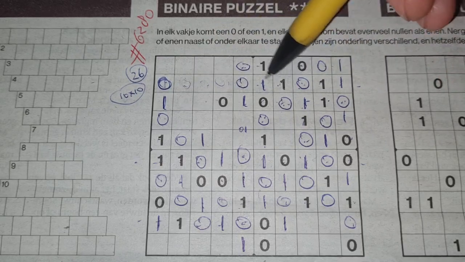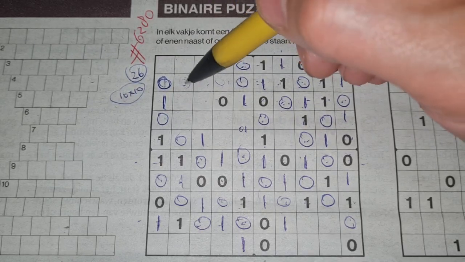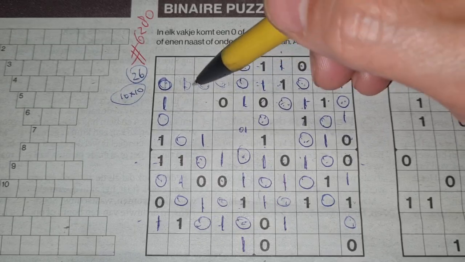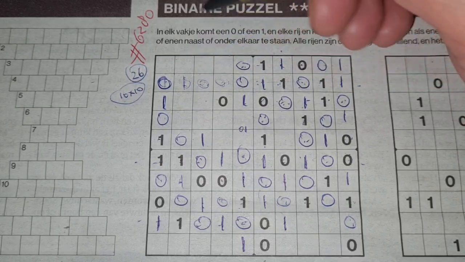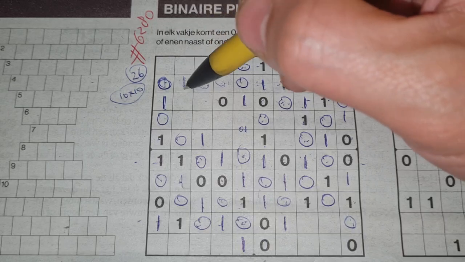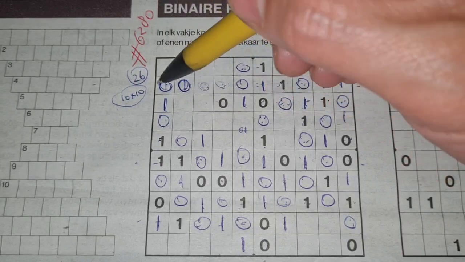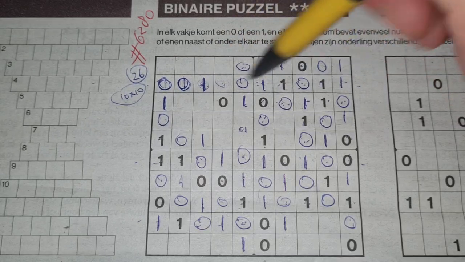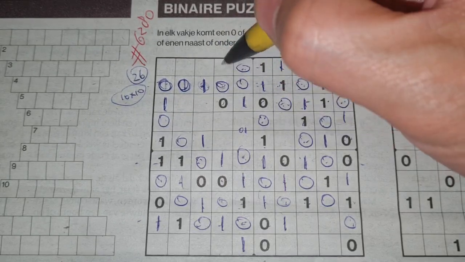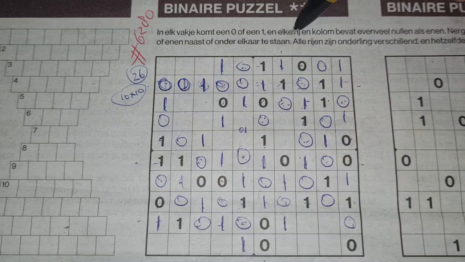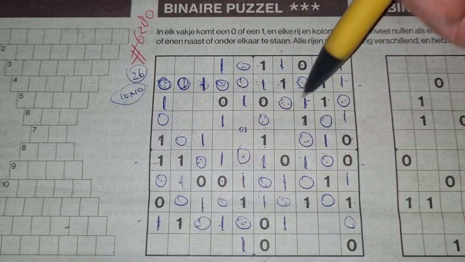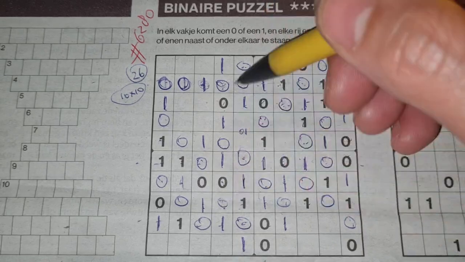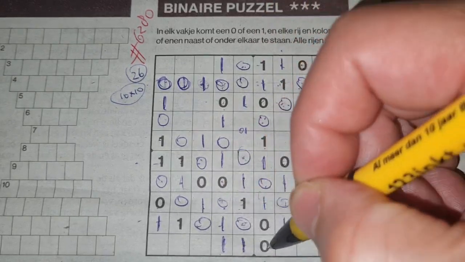Still we have 4 ones. If I place number 5 here, then we have still 3 O's in a row in this second row. Not allowed, one of the rules, so this can be 1, this should be no. Double O here, 1 there, 1. 5 ones we have here, so the rest are O's. Double O here, 1 there, 1. Between 2 ones comes an O. 1, 2, 3, 4, 5 O, so the rest are ones. Double 1 here, no there, no.